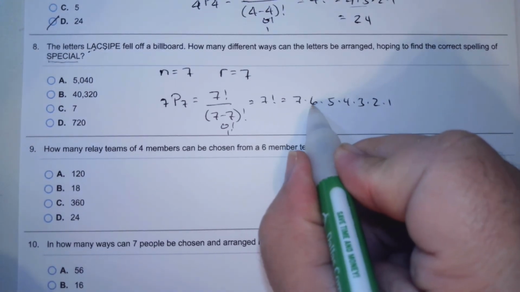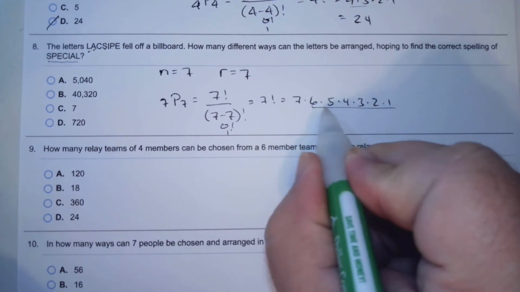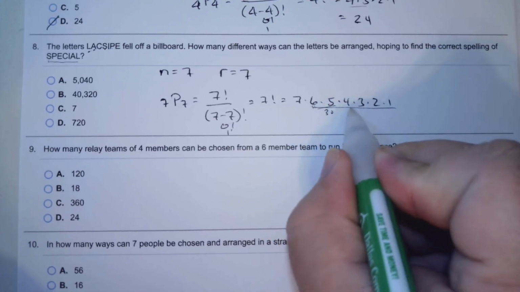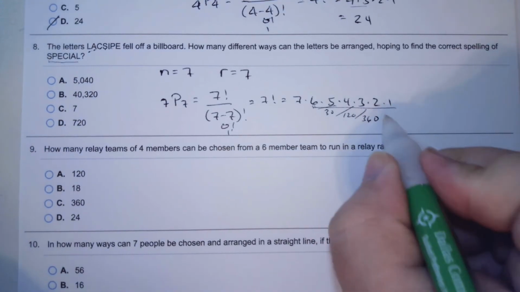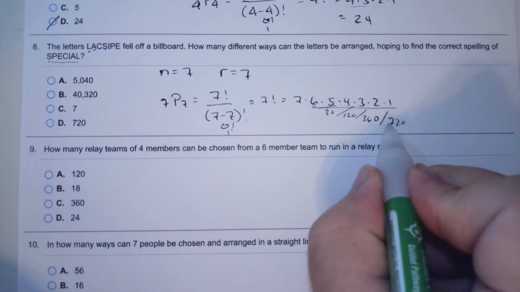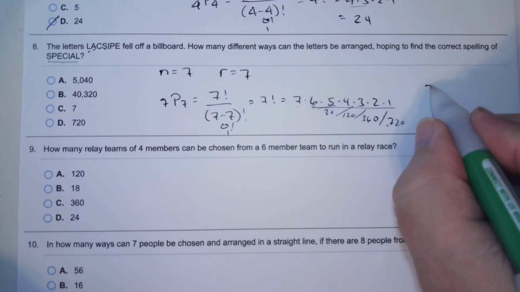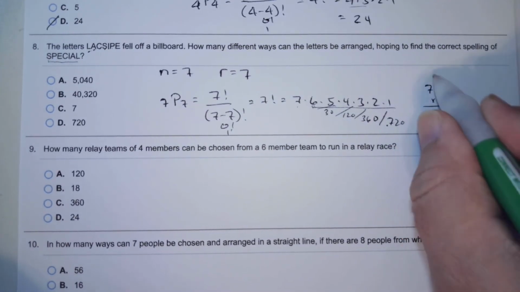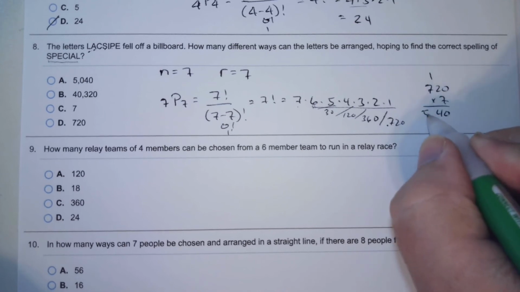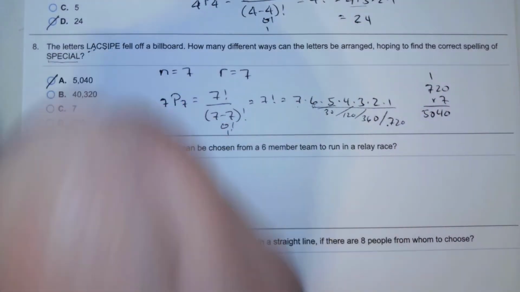So let's start from the easy ones here. 6 times 5 is 30, times 4 is 120, times 3 is 360, times 2 is 720. 720 times 7 is 5040. So the answer is A.